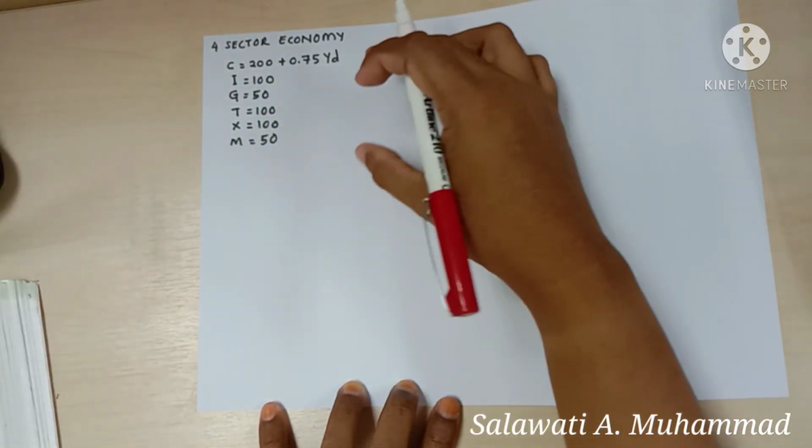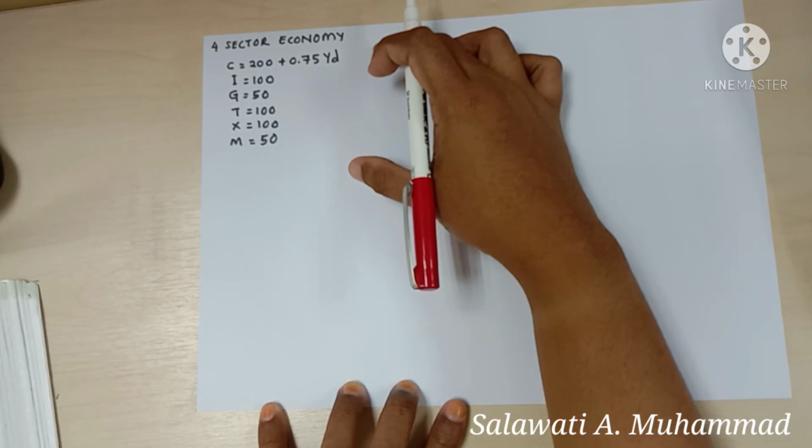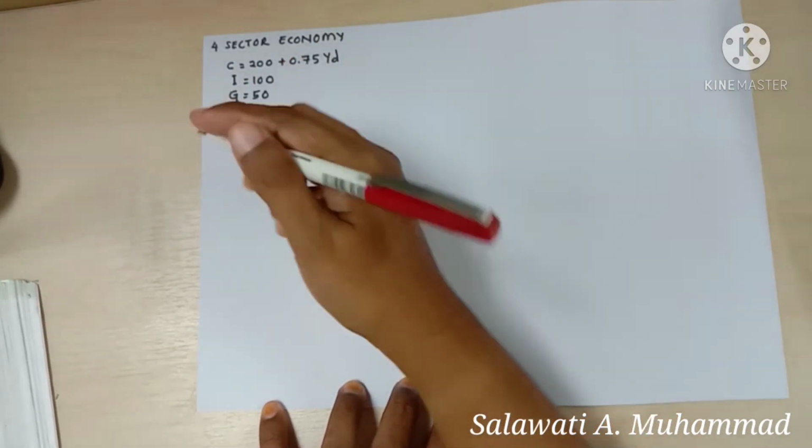Okay, how to get the value for national income equilibrium?